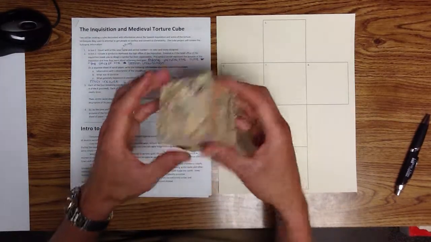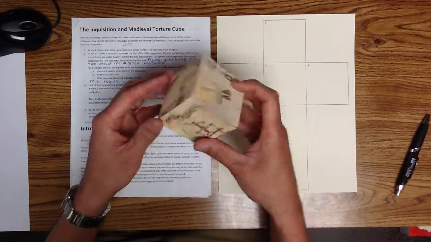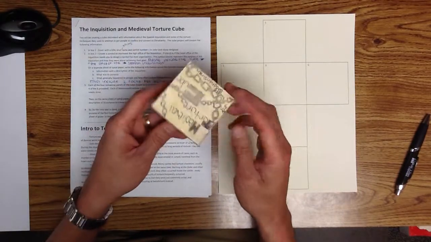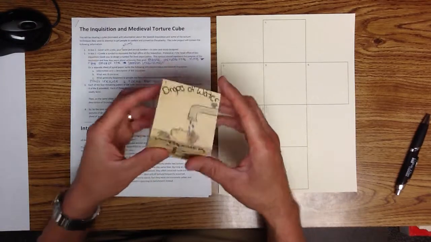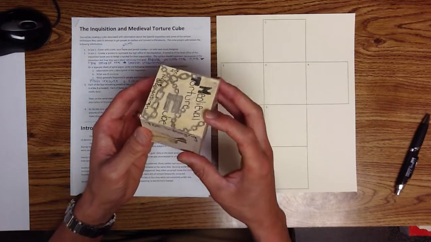And then the remaining 4 squares on there are different kinds of torture methods that might have been used back in the day. Here's a head crusher, a cauldron, toe wedging. There's different things on here, drops of water and things like this. So you have an actual cube at the end that you will be making.